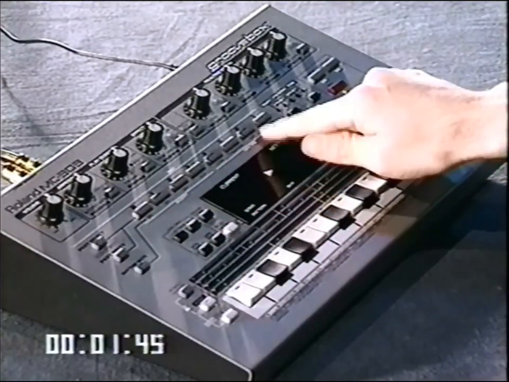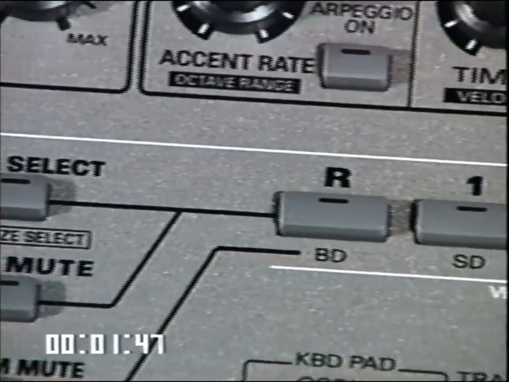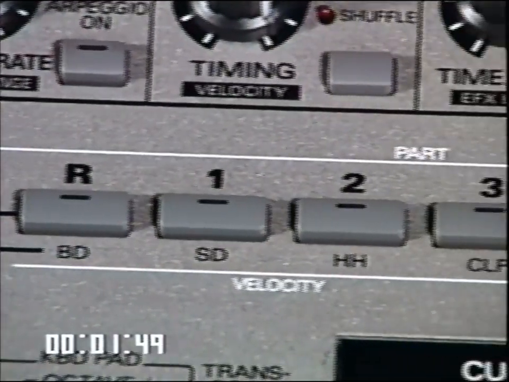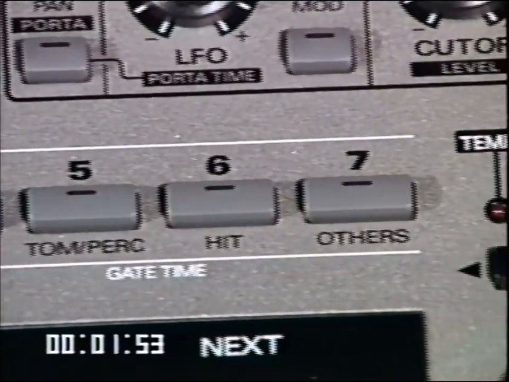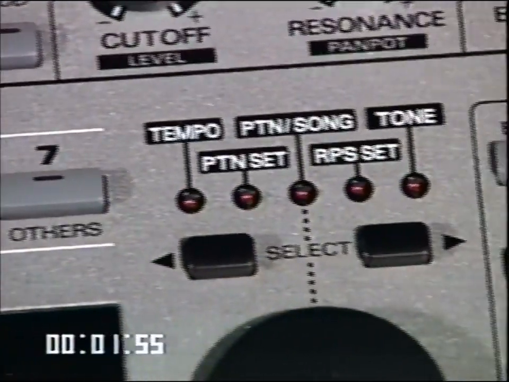Now, the sounds themselves are divided up into 8 parts. You can think of each part as being like a musician in a band, if you like. You've got the drummer and you have 7 other musicians. So in total, 8 parts. And each of these parts can take on any one of the 448 instrument sounds. So that's the sound source.